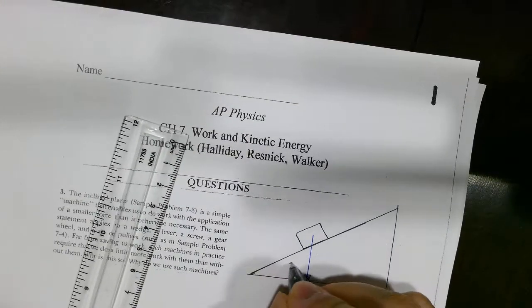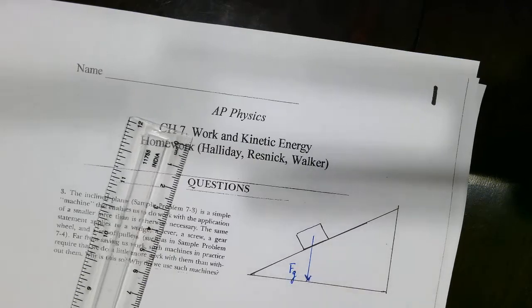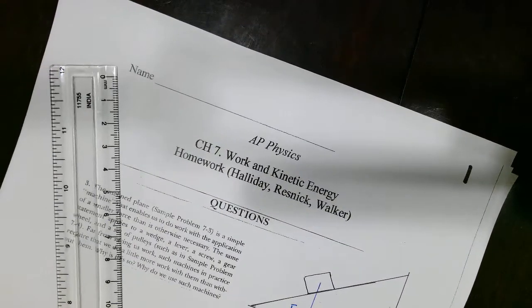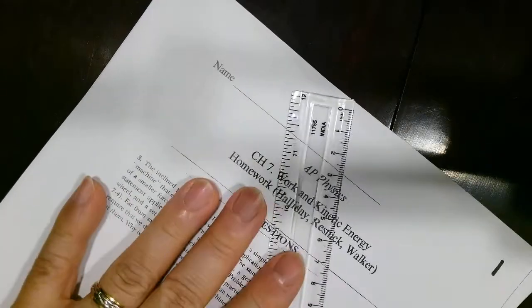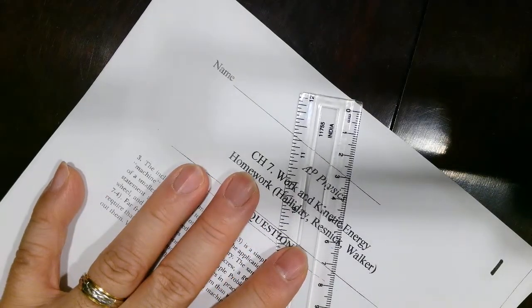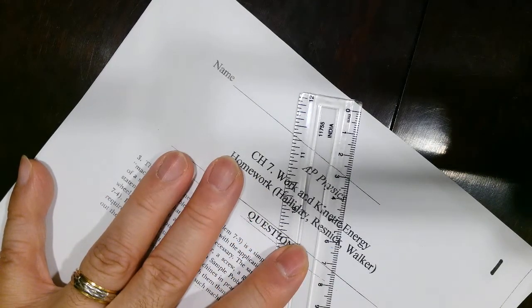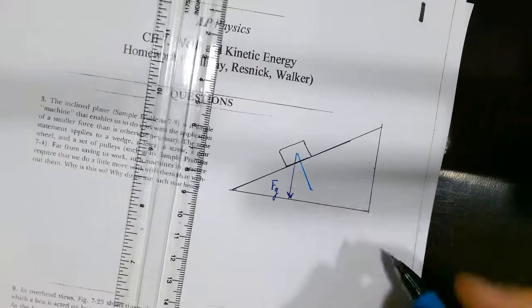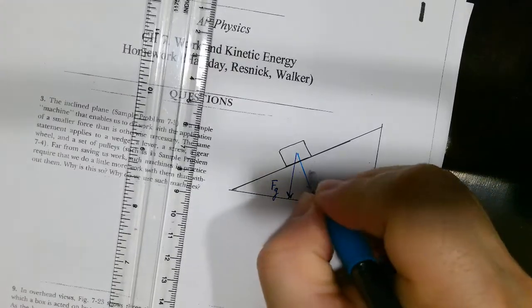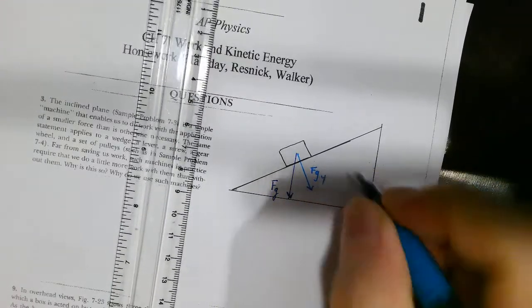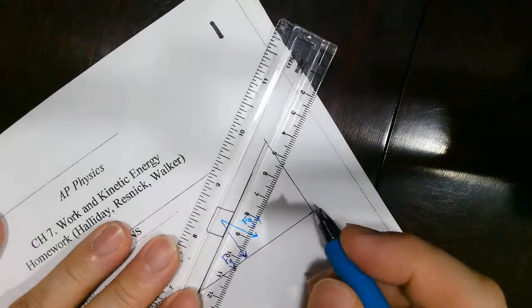So of course this is Fg, which is weight, which is equal to mg. This Fg is actually broken up into its components in the x and y direction. So here you have Fgy, and then you have your Fgx.